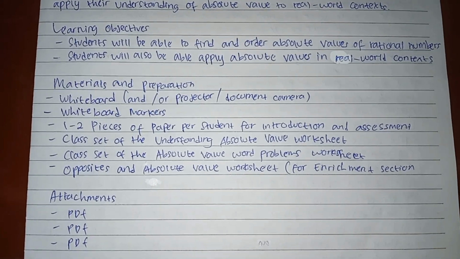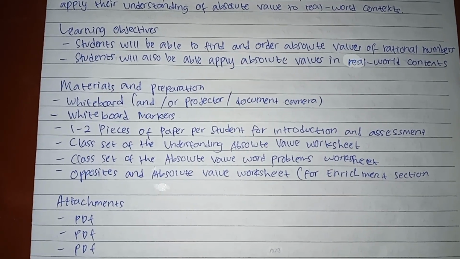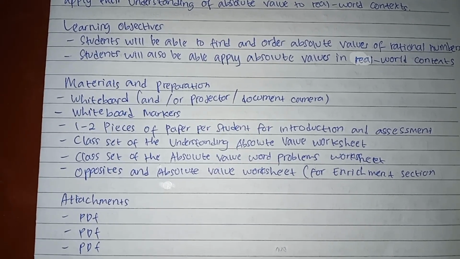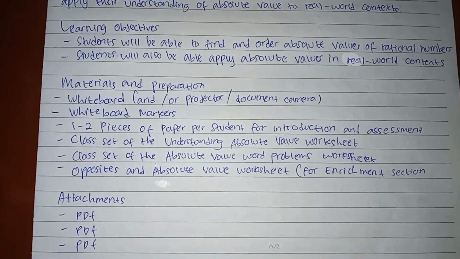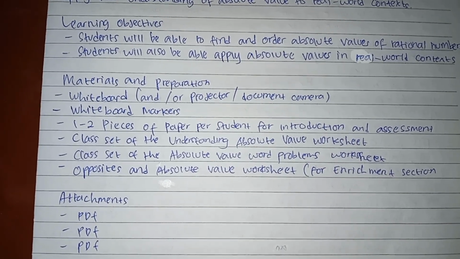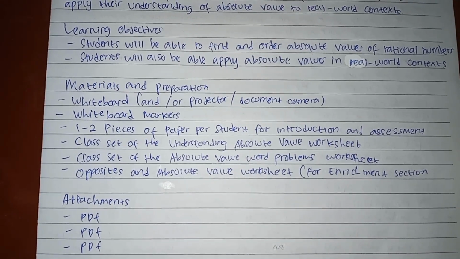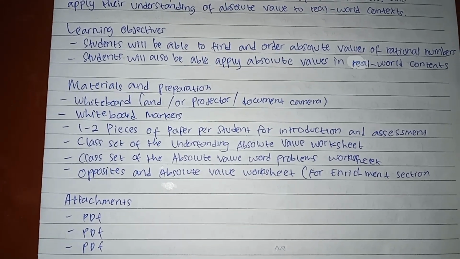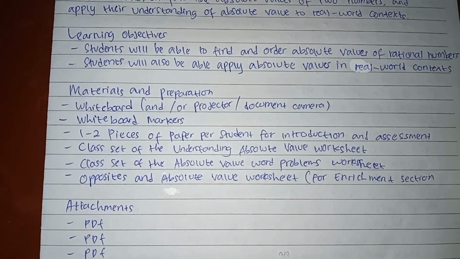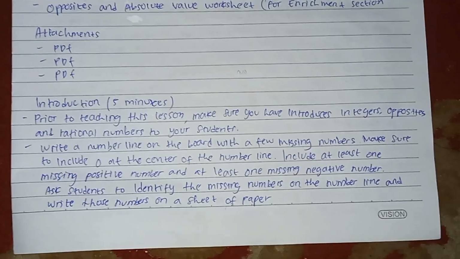Materials and preparation. Whiteboard and/or projector, document camera, whiteboard markers, 1-2 pieces of paper per student for introduction and assessment. Class set of the Understanding Absolute Value worksheet. Class set of the Absolute Value Word Problems worksheet. Opposites and Absolute Value worksheet from the enrichment section.